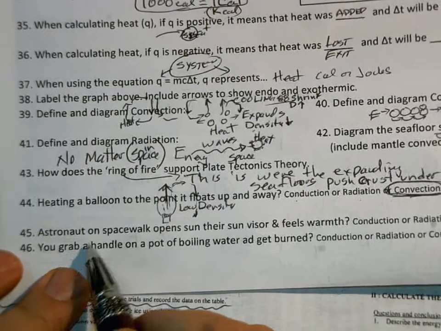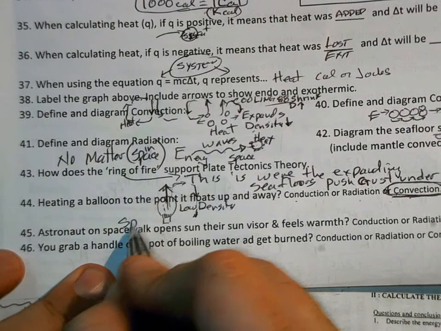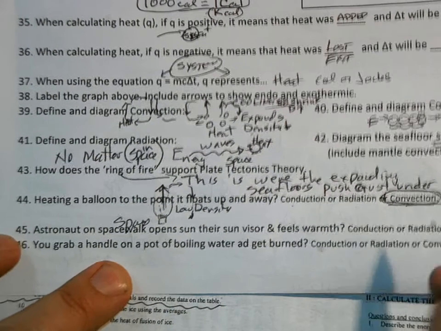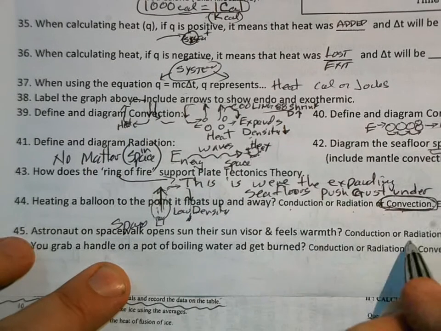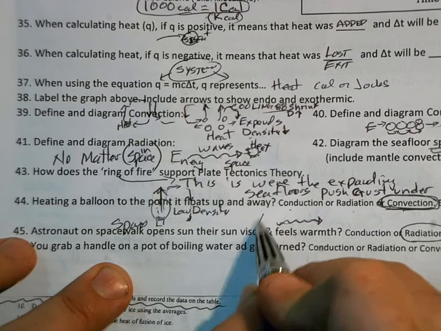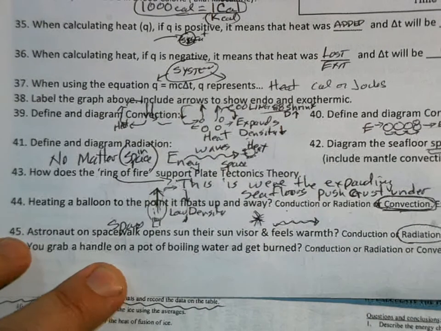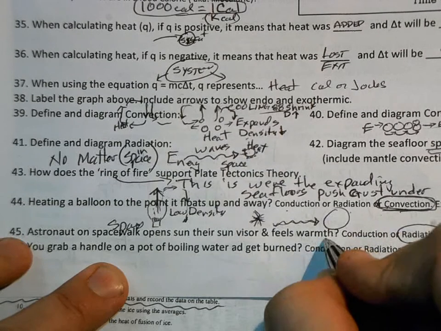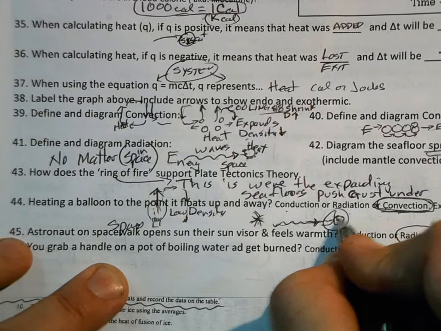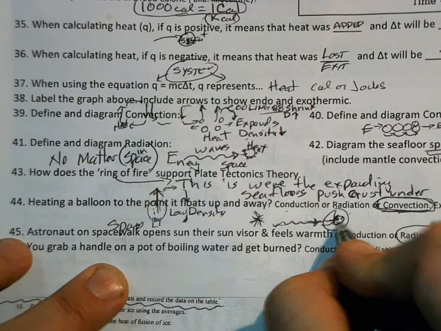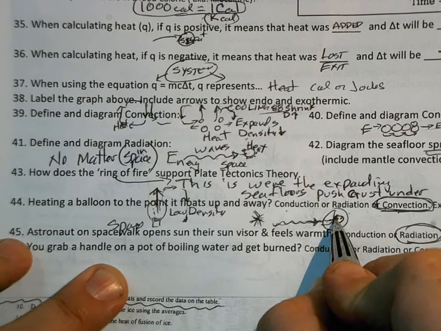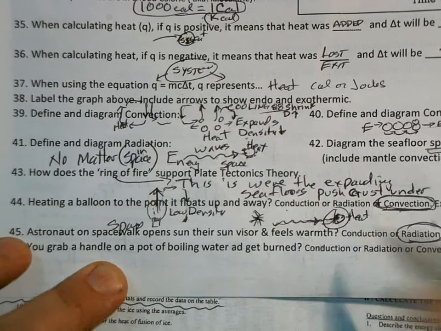An astronaut on a spacewalk. Okay, they're in space. There's no air molecules. They open their sun visor, and they can feel the warmth of the sun hitting them. Well, that's going to be radiation because those radio waves, those energy waves, travel from the sun. There's the sun right there, and then the astronaut's face over here in their space helmet. Those rays can go through their helmet, and when it hits the astronaut's face right here, it can convert into heat. So that's an example of radiation, the energy traveling through space, and when it does hit the astronaut, it makes heat, which you can feel.